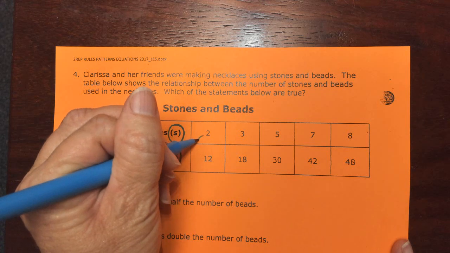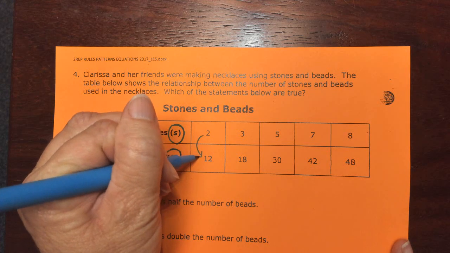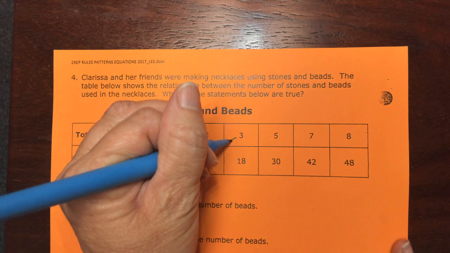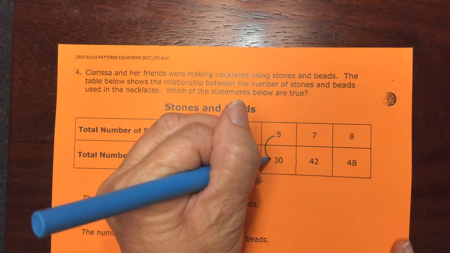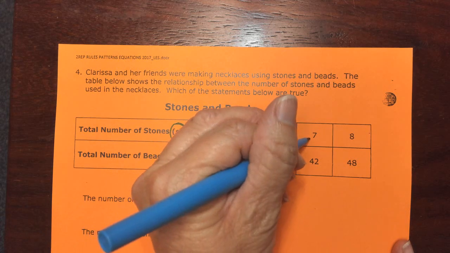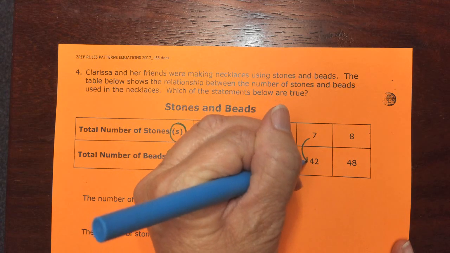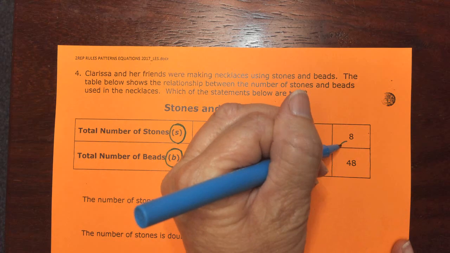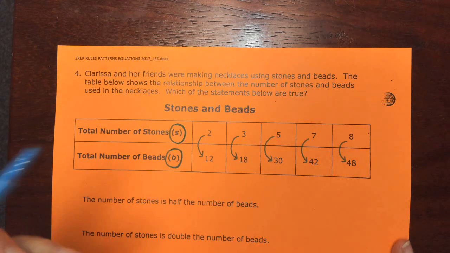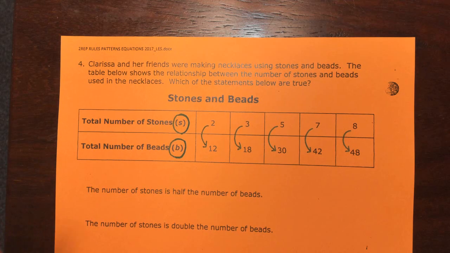So what am I going to have to do to the stones to get the beads? I always draw this little arrow to the side, nice and neat, from my input information to my output. Now remember, whatever we decide the rule to be, that number is not going to change. It's going to stay constant.